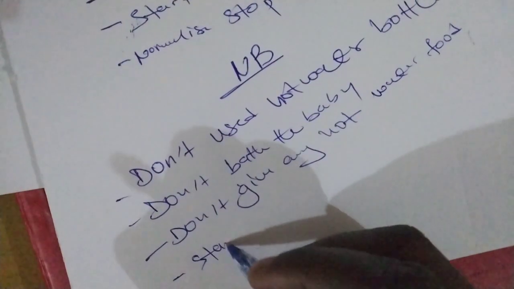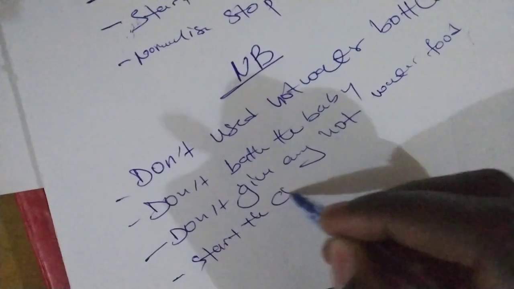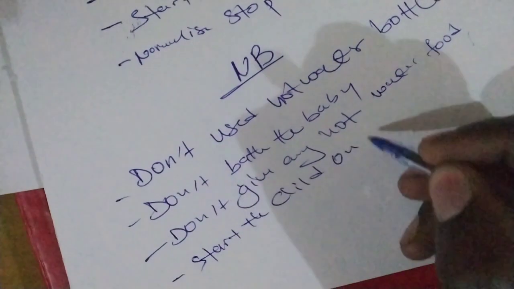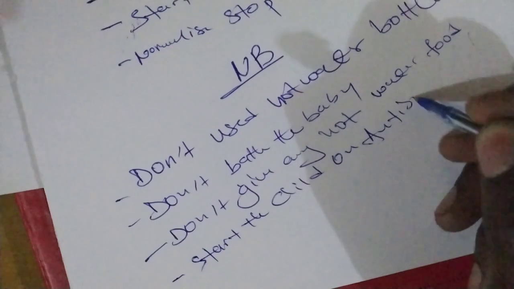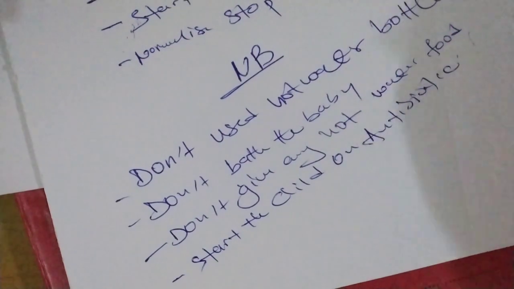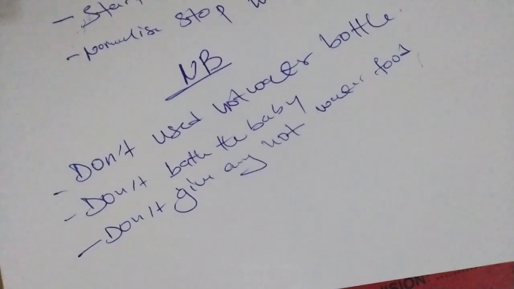Start the child on antibiotics. That is all how we can manage hypothermia.